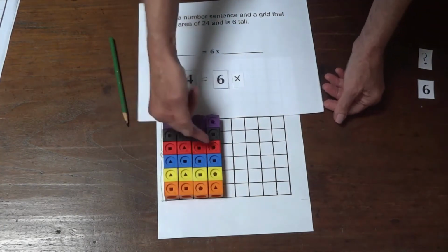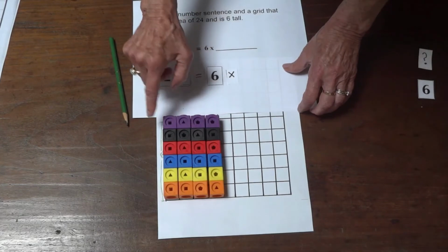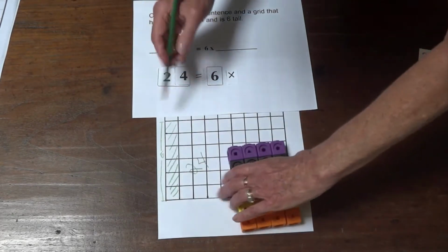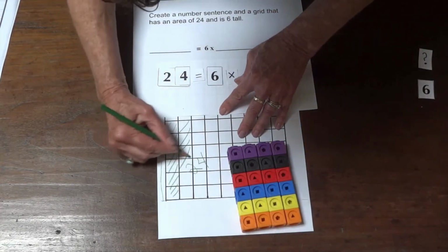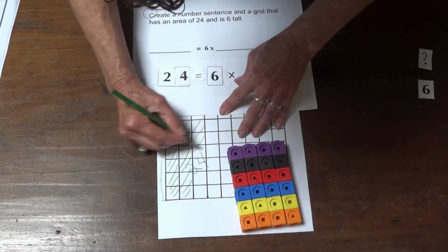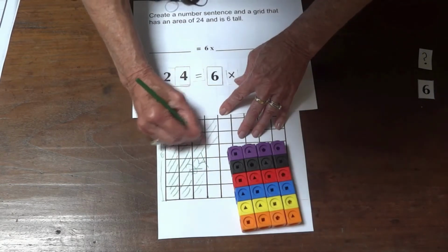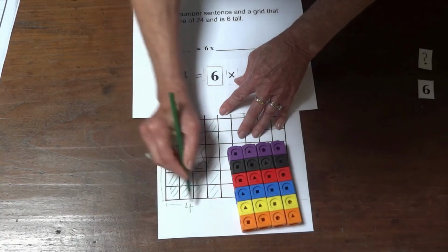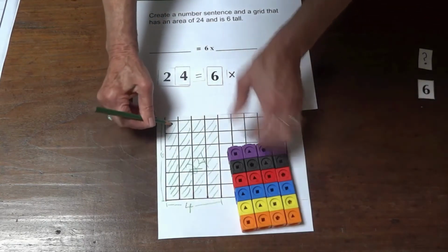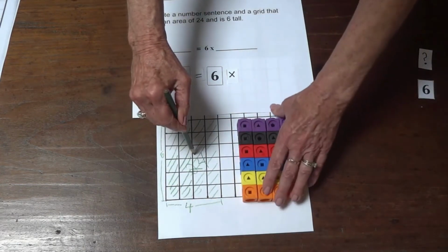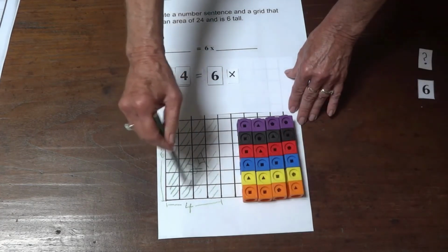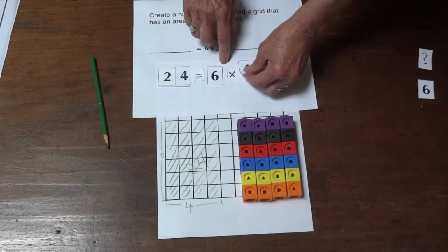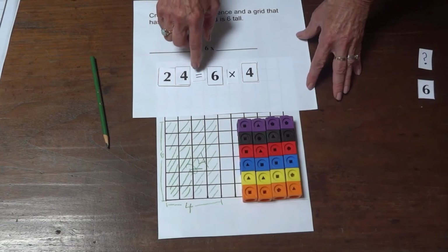So 6 with 4 in each row gives me the 24 squares I needed. So we could see that each row was 4 wide, 6 tall, and we know that 24 equals 6 groups of 4. I can now fill this in with a 4. 24 equals 6 times 4.